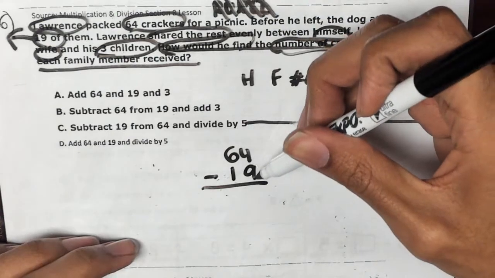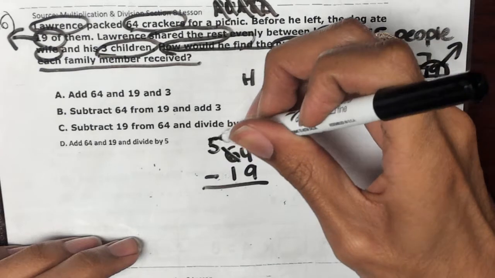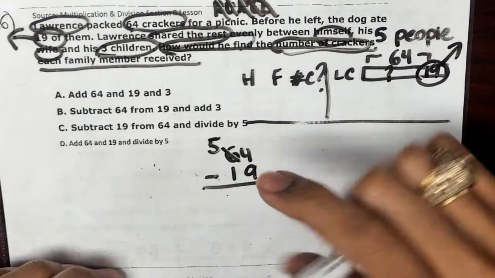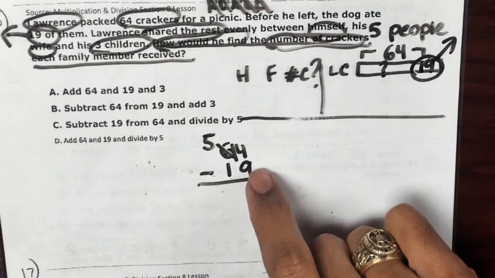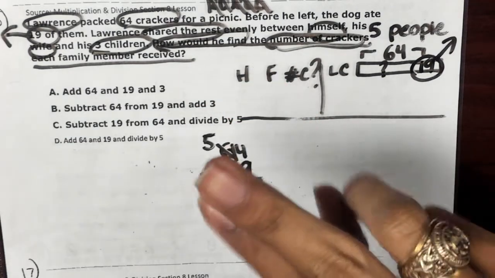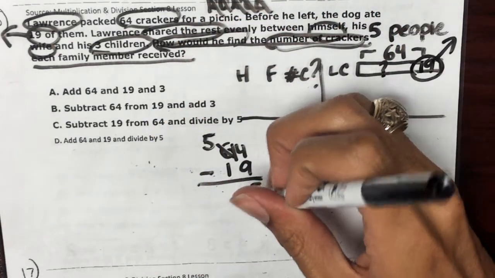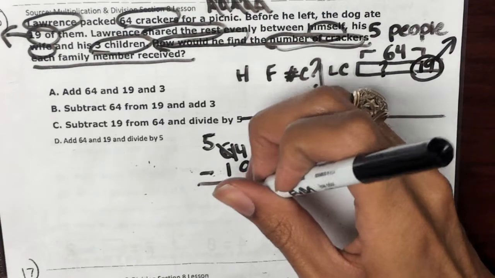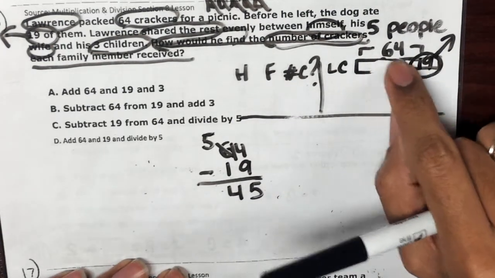Here I have more on the floor, so I need to go next door and get 10 more. So I can borrow, and now I have 10 and 4, and that makes 14. 14 take away 9. You do not have 14 fingers, so you need to start from the 9, put the 9 in your brain, and count on until you get to 14. 9, 10, 11, 12, 13, 14. That's 5. Now 5 take away 1 is 4. He has 45 left. So that 45 goes in the question mark.